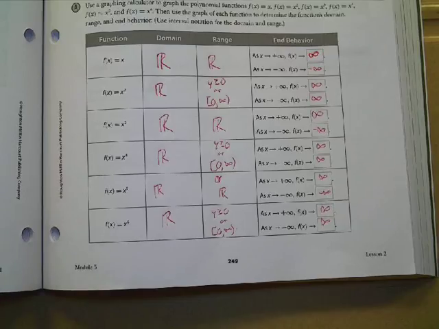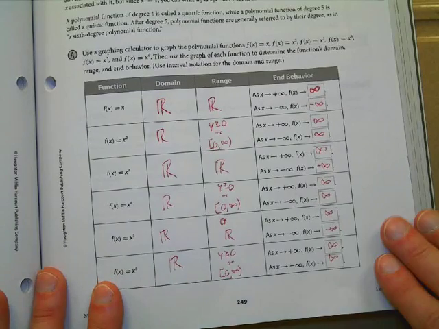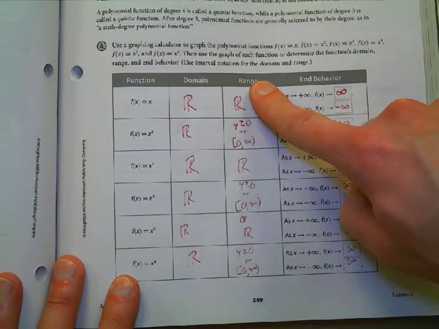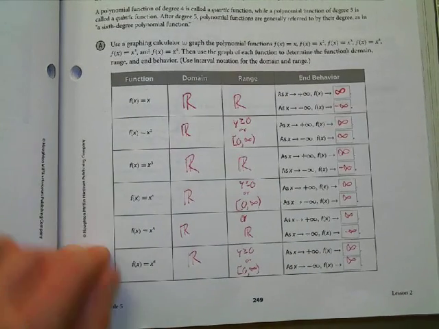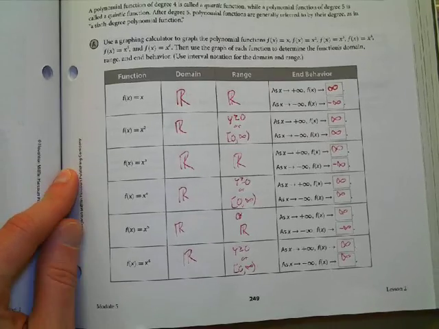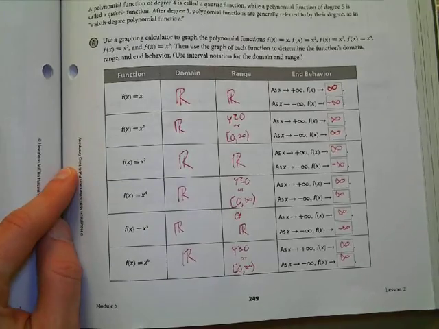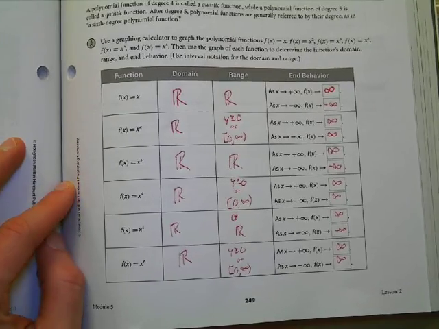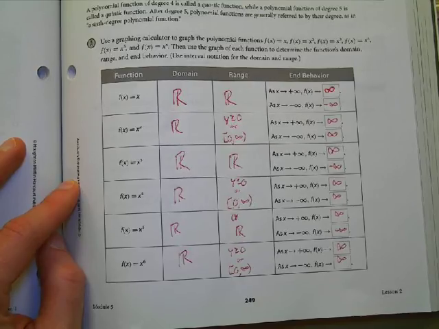So you'll notice the domain for all of these. All the domains are all real numbers. The ranges, though, what happens to the ranges? They're not all real numbers. But do you see any relationship there? For the ranges? It's the positive. Okay, what do you mean it's the positive numbers? The positive numbers. The exponents, right? The exponents. Okay, what about the exponents?